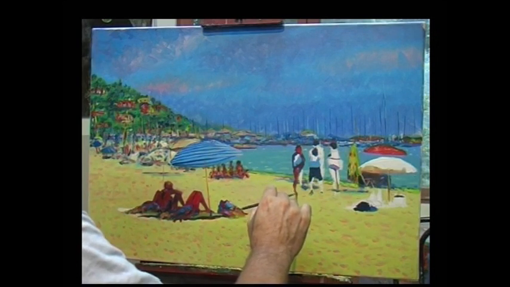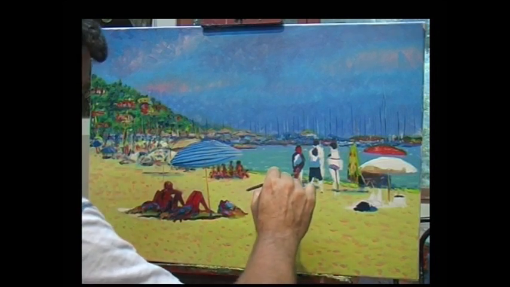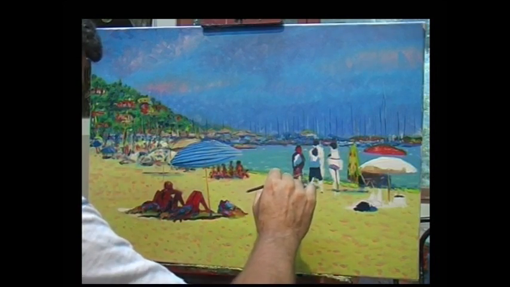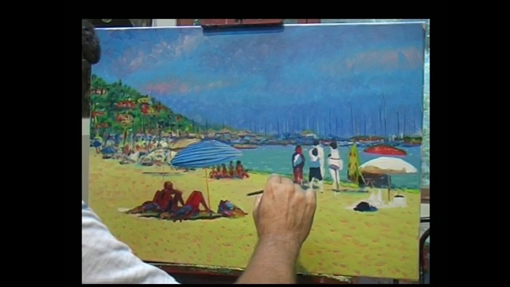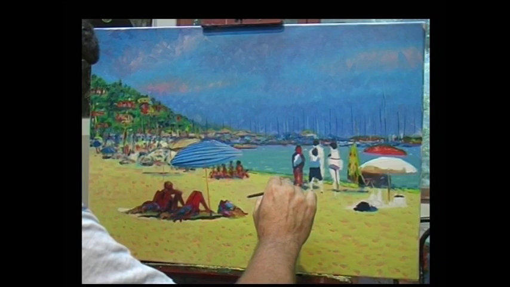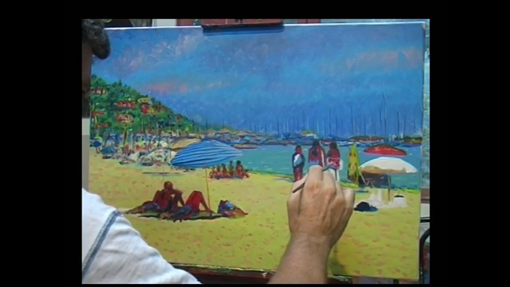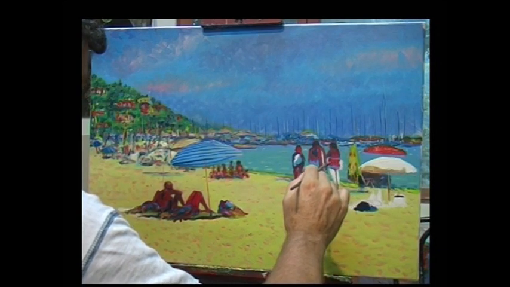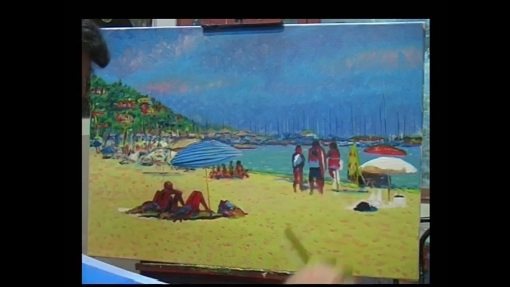Let that leg go down and out a bit. And this one comes forward. I'll put some shadow in there in a minute. We'll do some more shadow on again in a moment with the sienna.